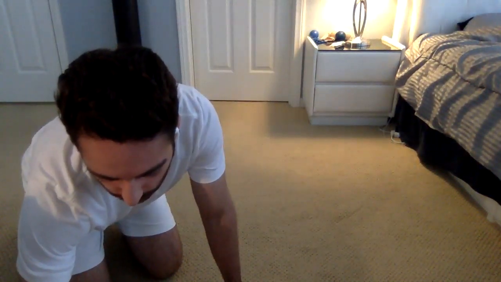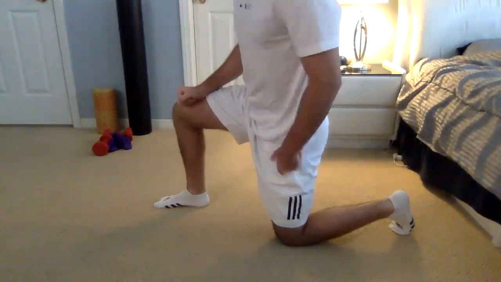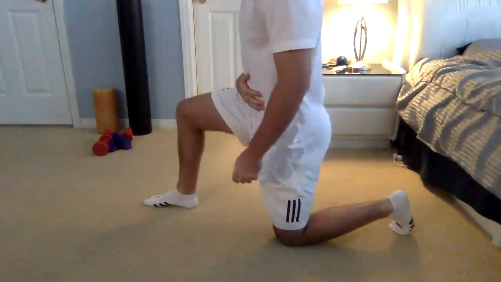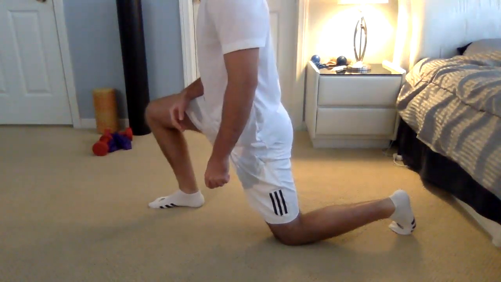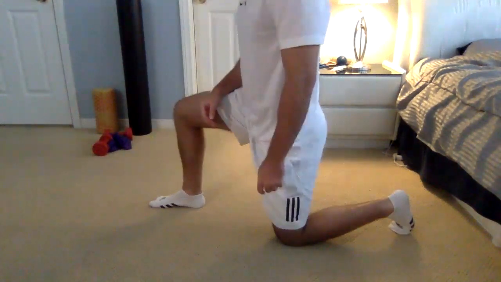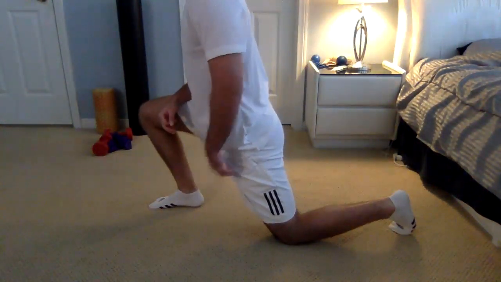Okay, so the first stretch I got for you is going to be the kneeling hip flexor stretch. So you're going to get into kind of like a lunge position with your knee on the ground. You're going to keep your core tight here, and you just lean into your leg like this.